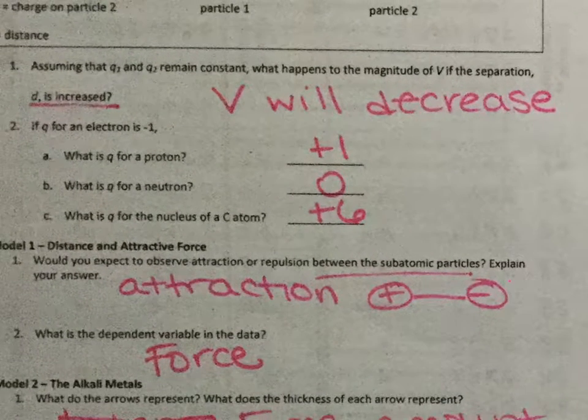And then this is just setting you up for what the things in the equation are. So if an electron is a negative 1, Q for a proton would be positive 1, neutron would be 0. Something like carbon, whose atomic number is 6, means that the nucleus is going to have that positive 6. That's where that number came from.